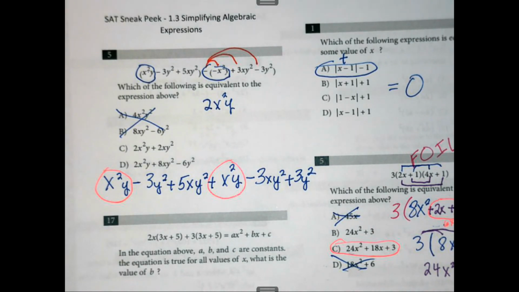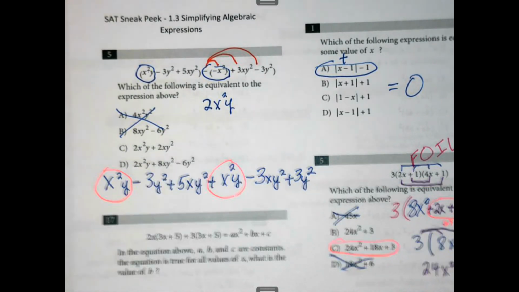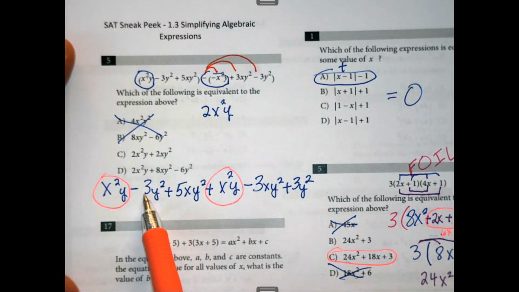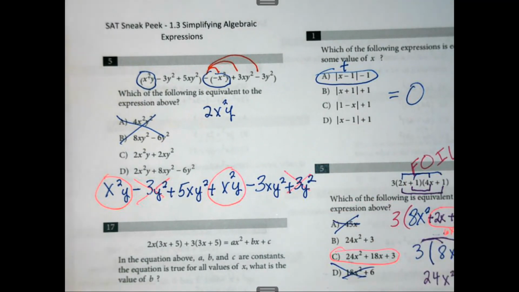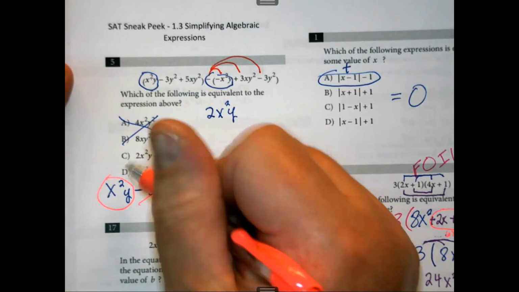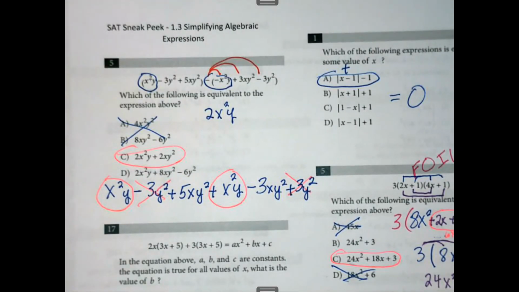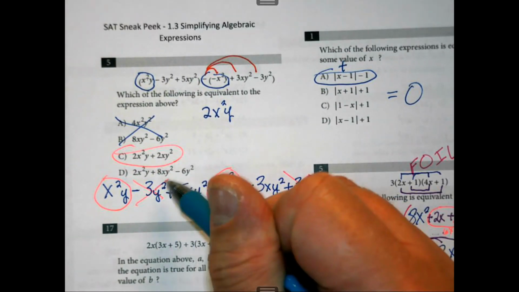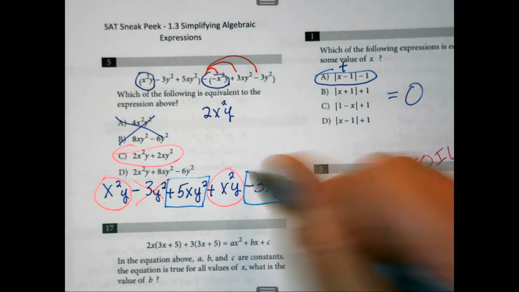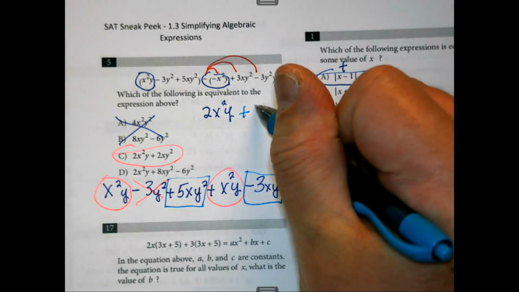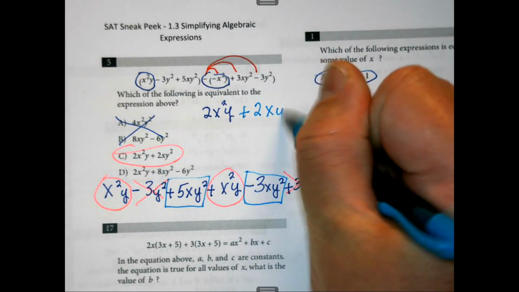Okay. So could you just go down the line? Yeah, that's what I would do. Okay, and then it looks like these cancel. And now I'm only left with one more term. There's two. I don't even have to check it because I know it's got to be two terms. But we could do it the rest of the way. So I have a plus 5xy squared and a minus 3xy squared, which gives me a plus 2xy squared.